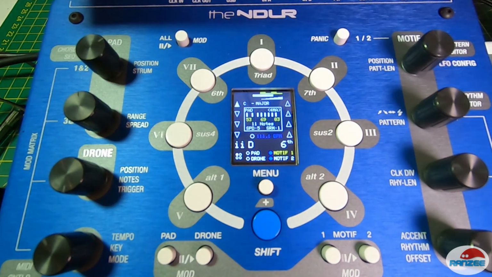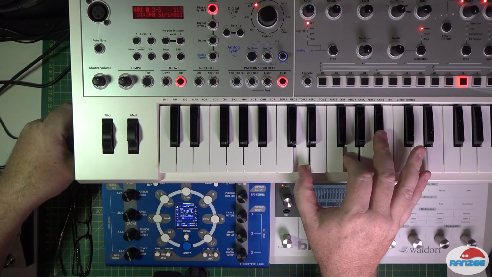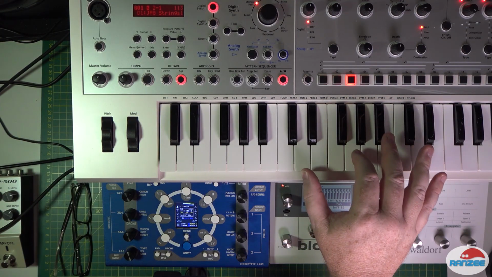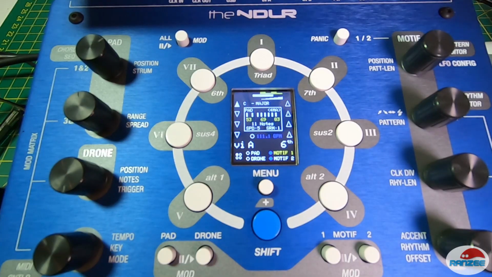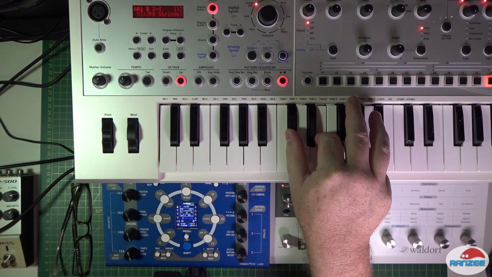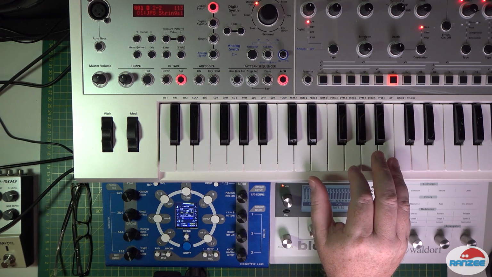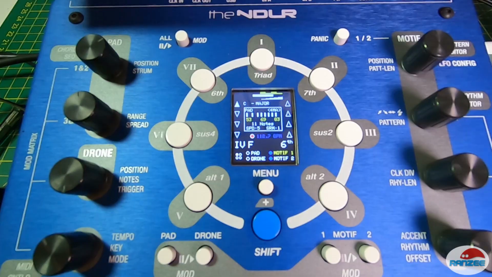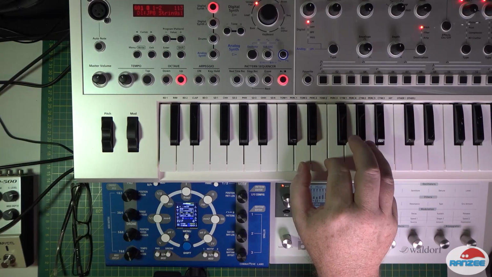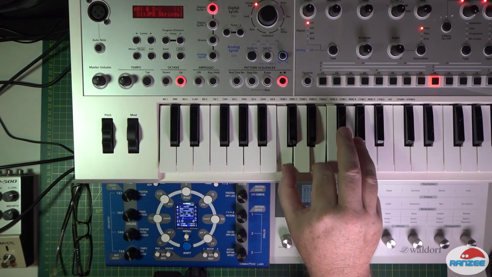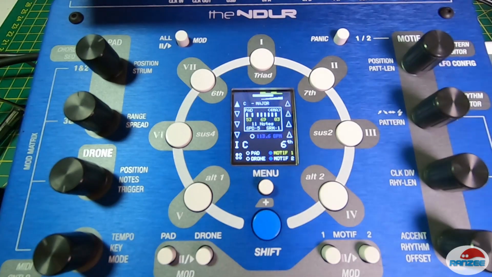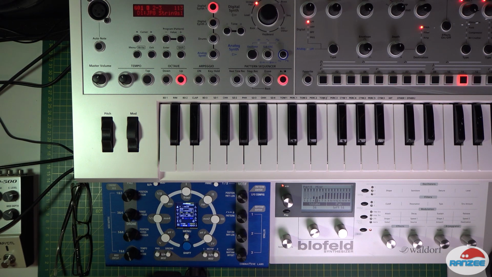Let's try a G minor. Let's try A. Let's try an F. Then we can introduce the drone, still in C at the moment.